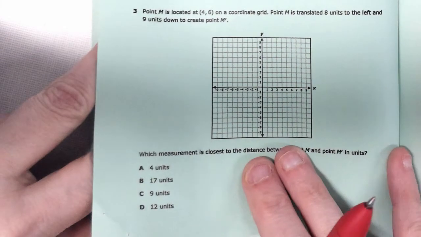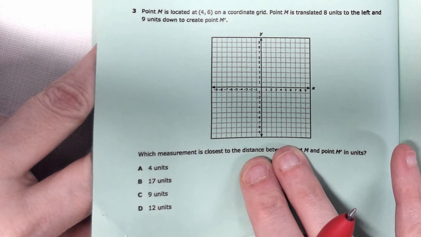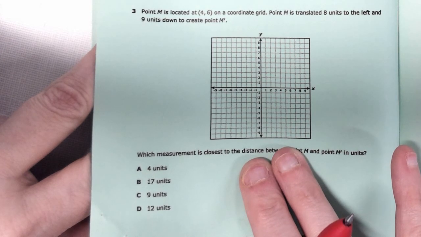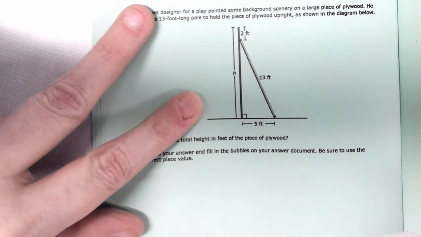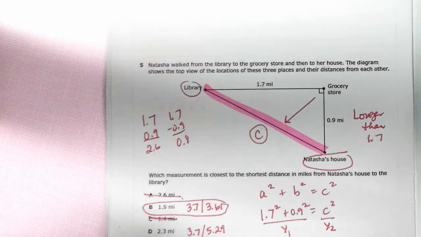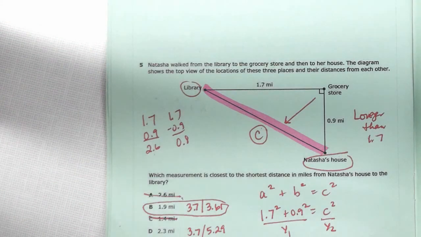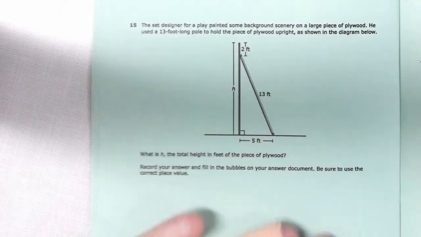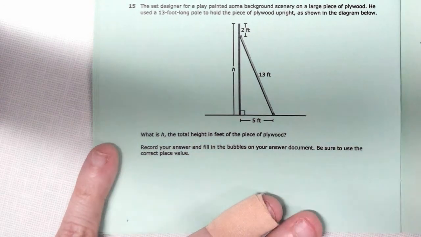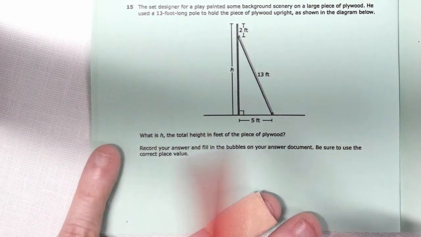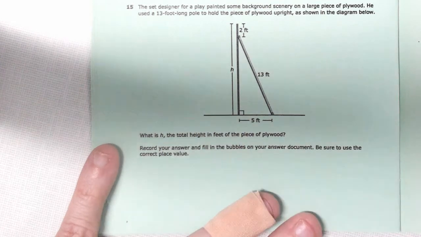Let me check something about these. 6, 12. Oh, yeah. Most of these appear to be whole number answers, too. Like, I'm looking at the answers. 8, 15, 17. Okay, so most of these are going to be whole number answers, or something that's easy. It's not going to be something crazy where you have to round. Okay? So let's look at this one. A set designer for a play painted... You know what? Who cares? They gave me a picture.